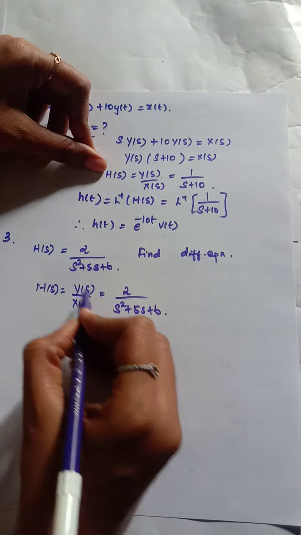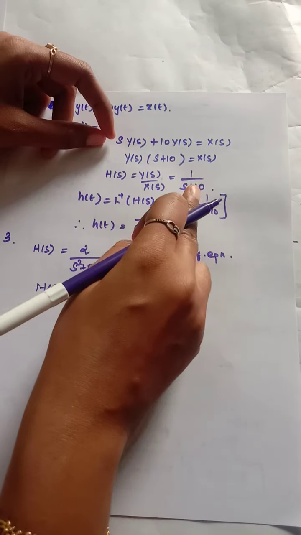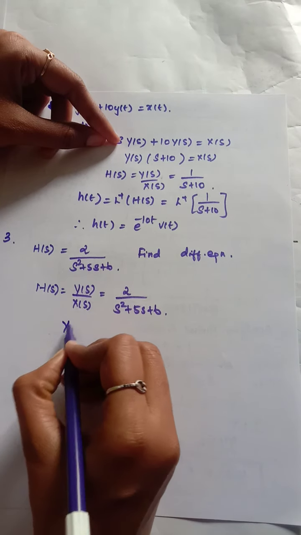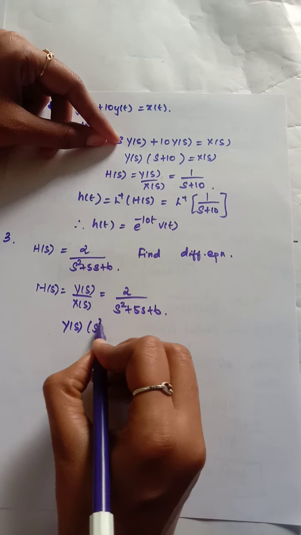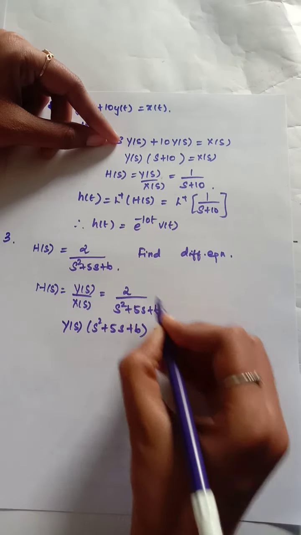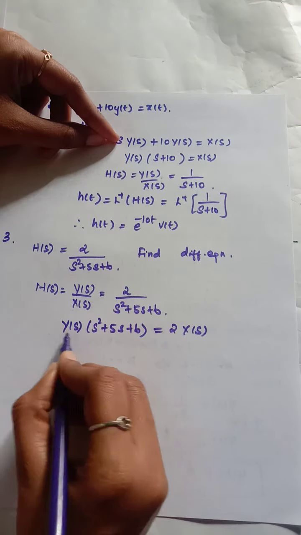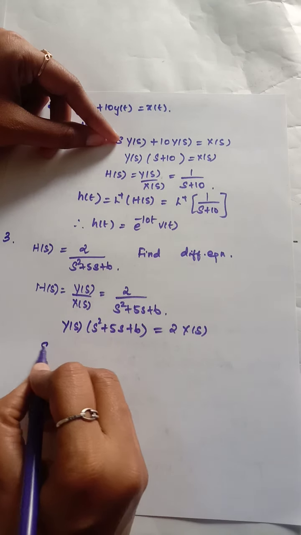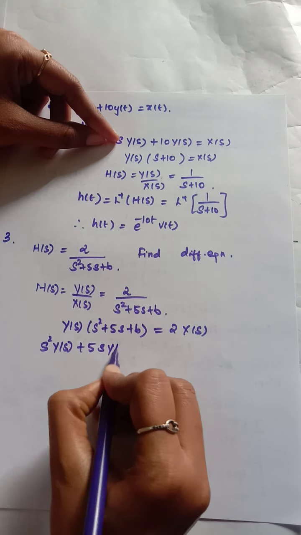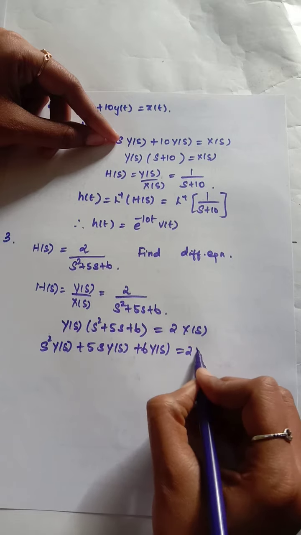Now, how did we get this? We grouped Y(s) and brought it to the denominator. Similarly, we bring it back to the numerator. So Y(s) into s square plus 5s plus 6 is equal to 2 into X(s). Now multiplying with Y(s), you will get s squared Y(s) plus 5s Y(s) plus 6 Y(s), which is equal to 2 X(s).